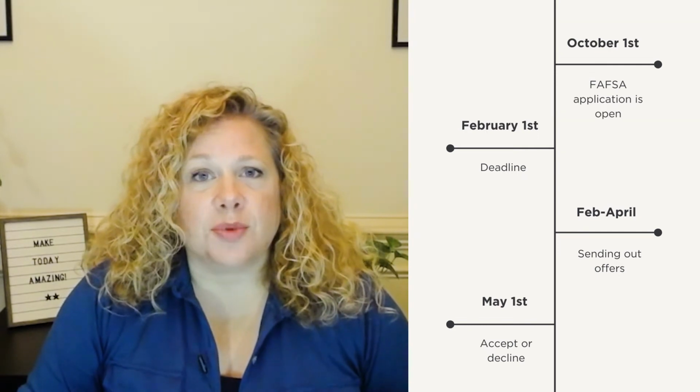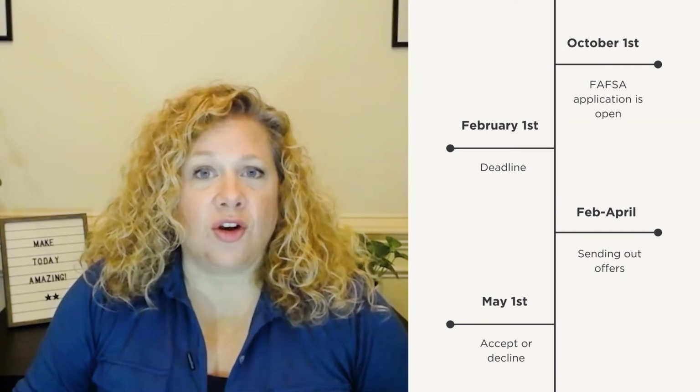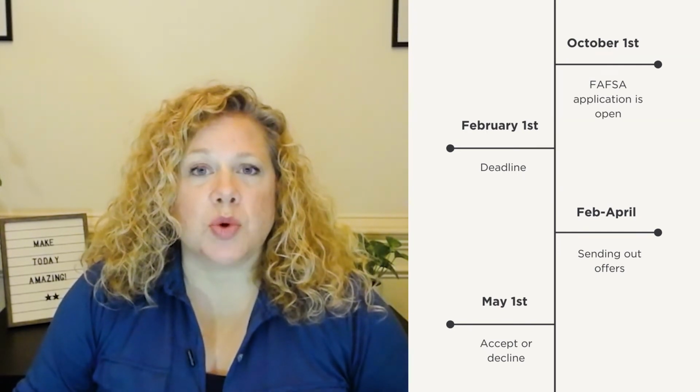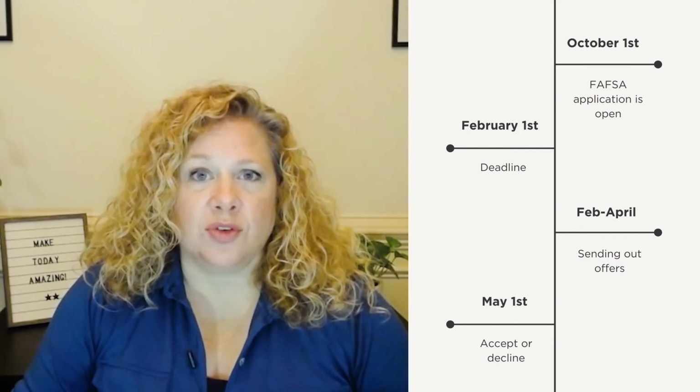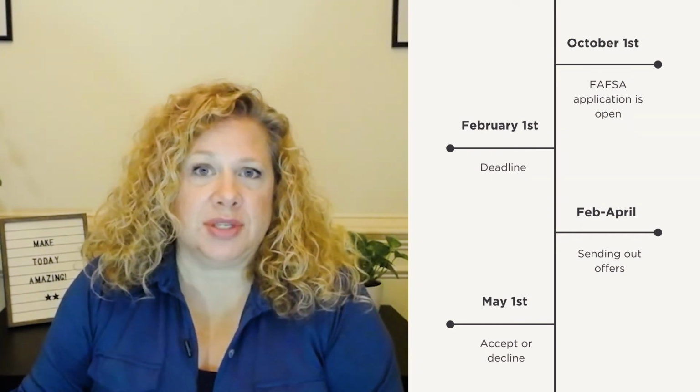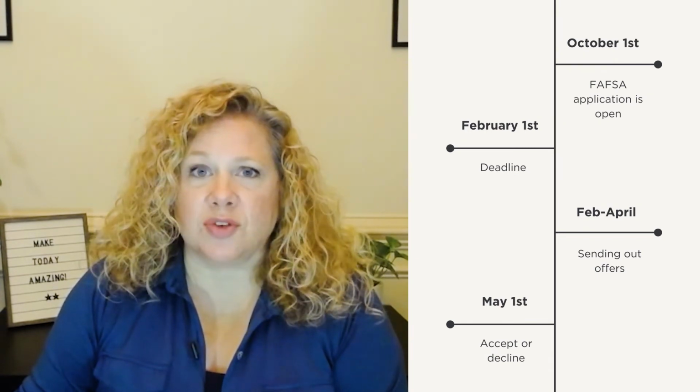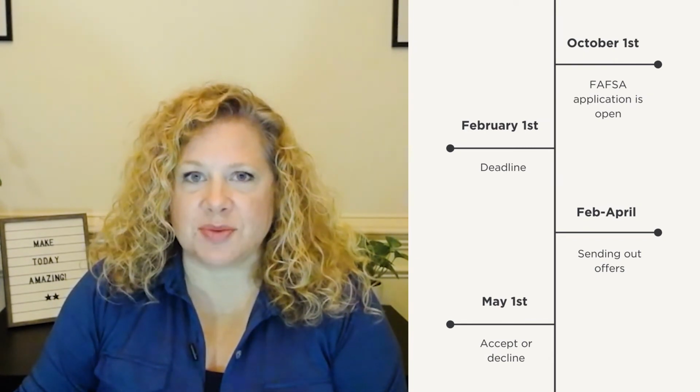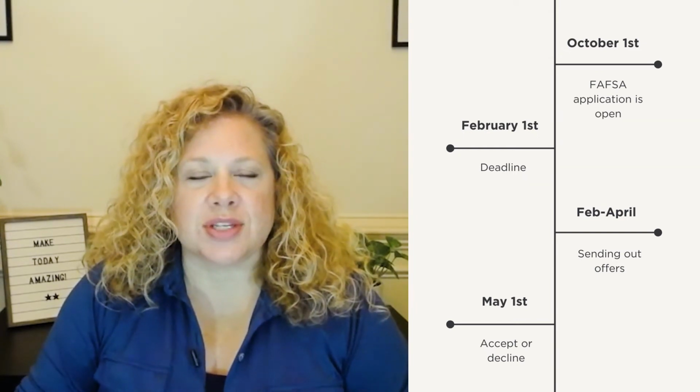And this is a valuable time for you because then you can look at all the offers you've received and see which one is the best use of your financial dollars and also meets your family's needs when it comes to education. Remember, sometimes the most expensive college may not be the one that costs the most. So looking at and comparing those financial aid packages is really important.